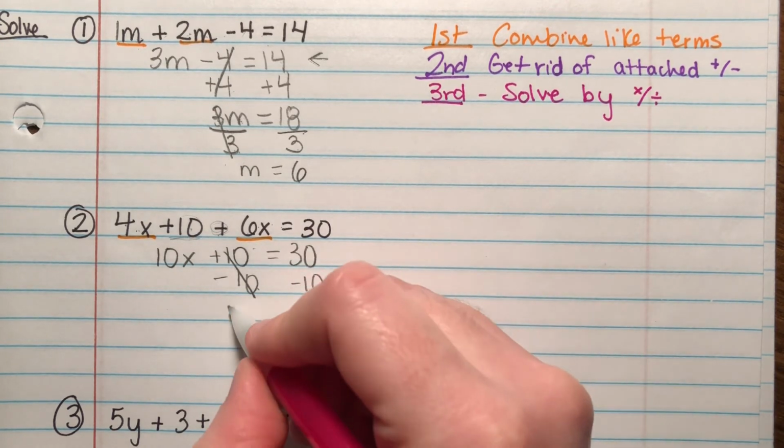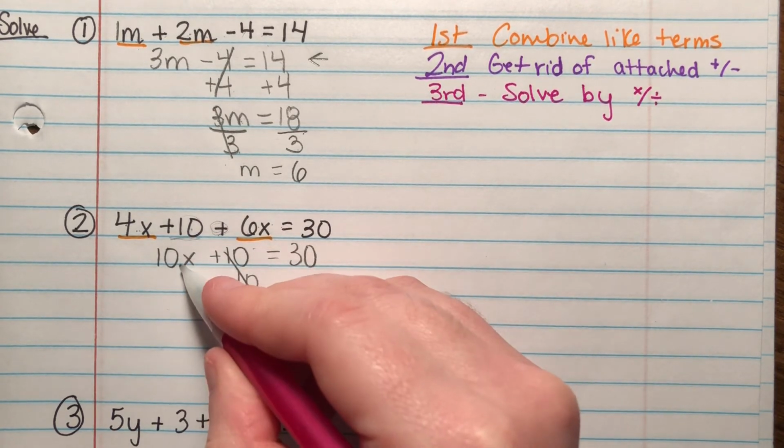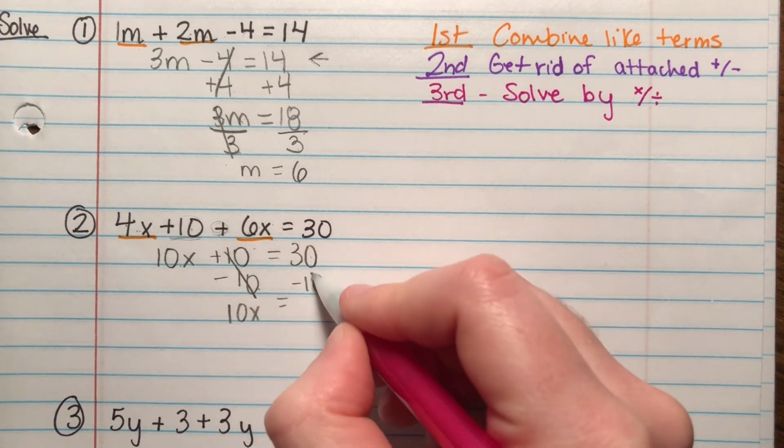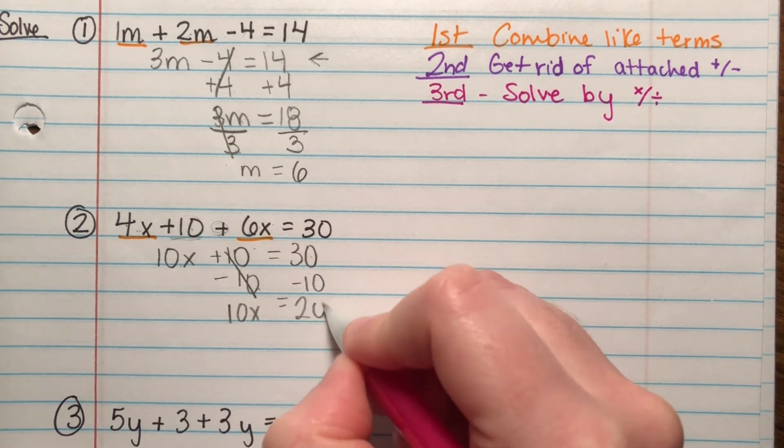So I have 10x left on this side equals, what's 30 minus 10? That is 20.